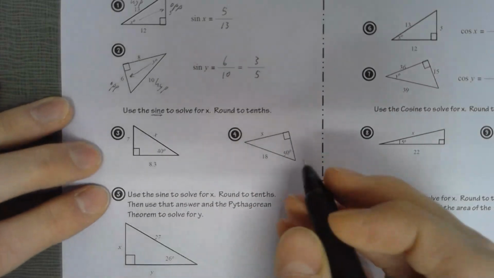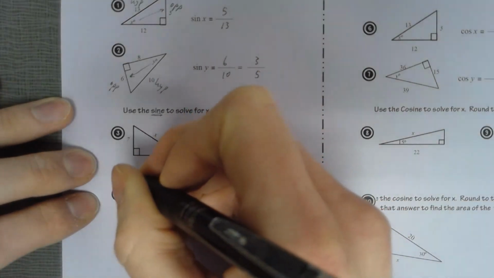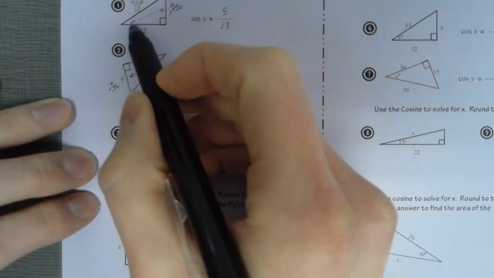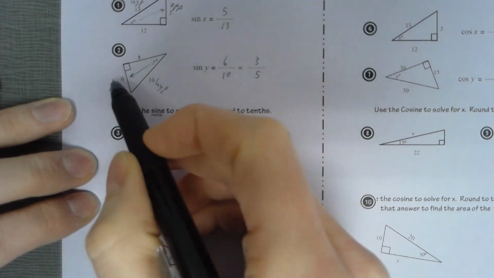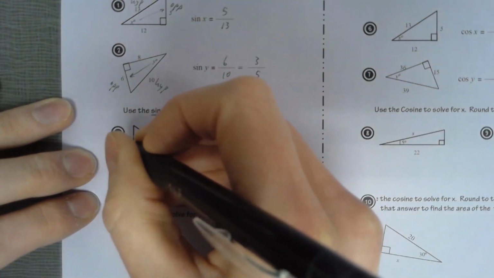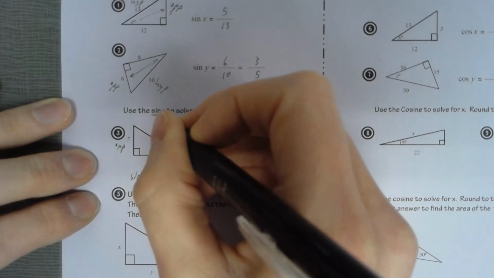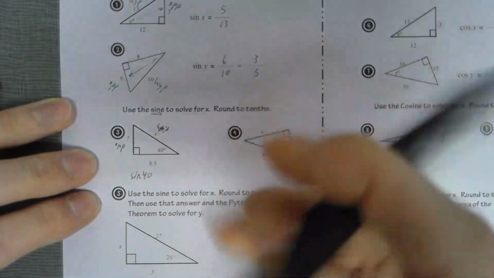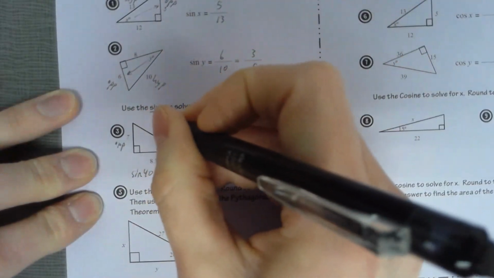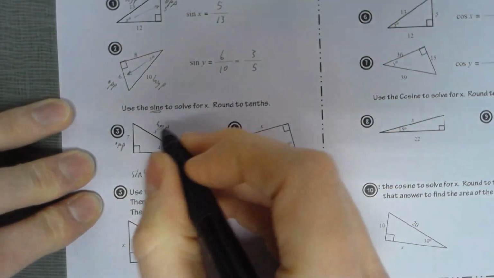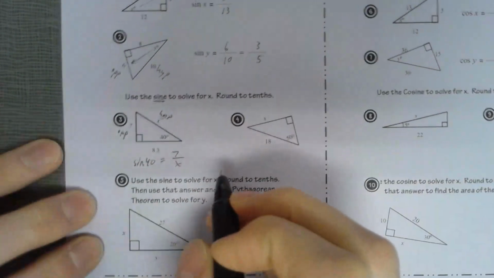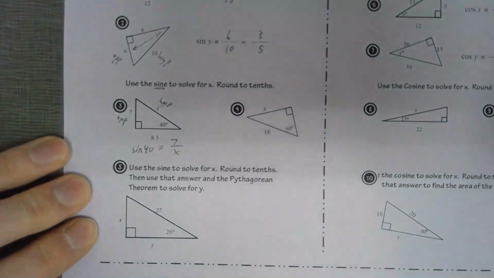So we're going to be able to say the sine of 40, just like we had sine of x is 5 over 13 and sine of y is 6 over 10, equals the opposite over the hypotenuse here. Oops, let me rewrite that. So opposite over hypotenuse, 7 over x. Sine of 40 equals 7 over x.